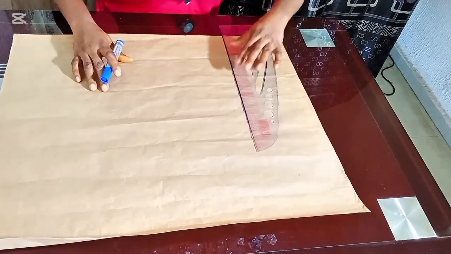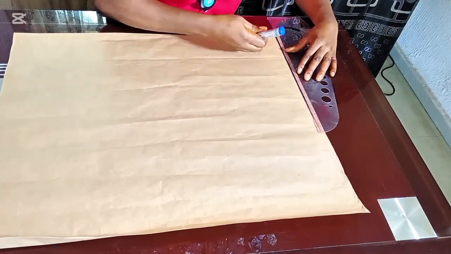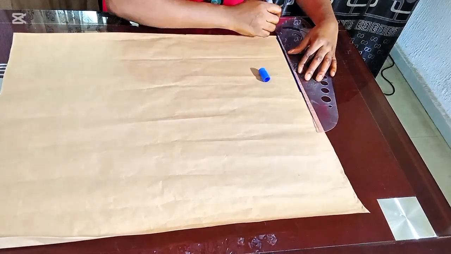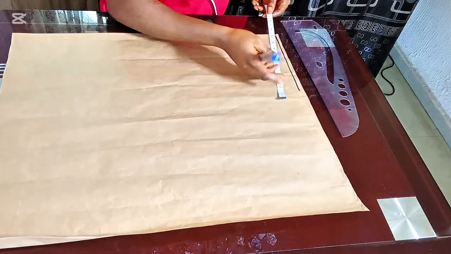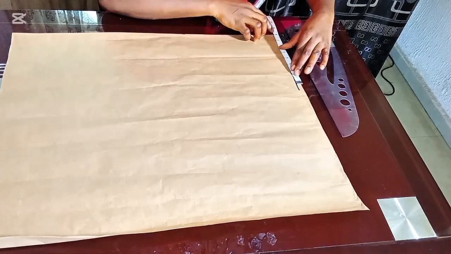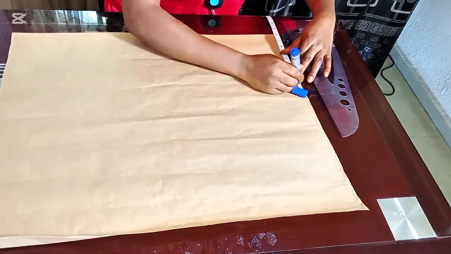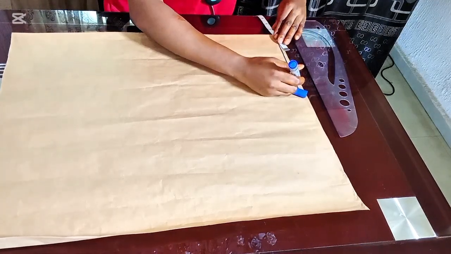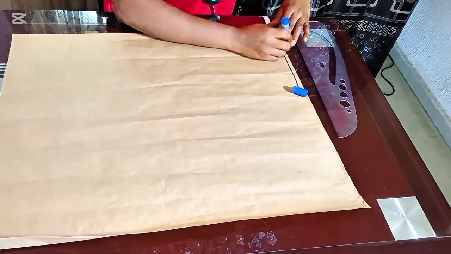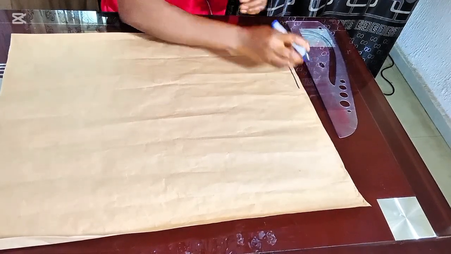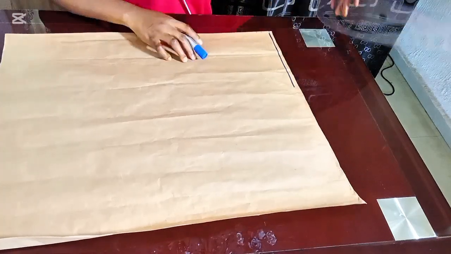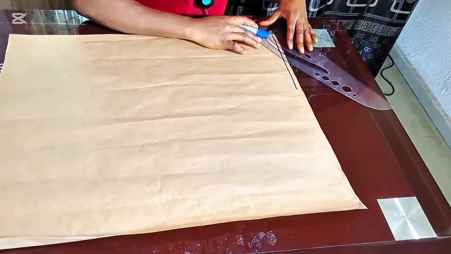This is another pattern paper for the back pattern. I'll just come down by half an inch to give me a starting point. So from that marking, I'll just get my shoulder measurement. We are maintaining the same shoulder measurement, guys, and the same neck width. All right. So I'll just get my shoulder measurement of 8 inches, neck width of 3 inches.